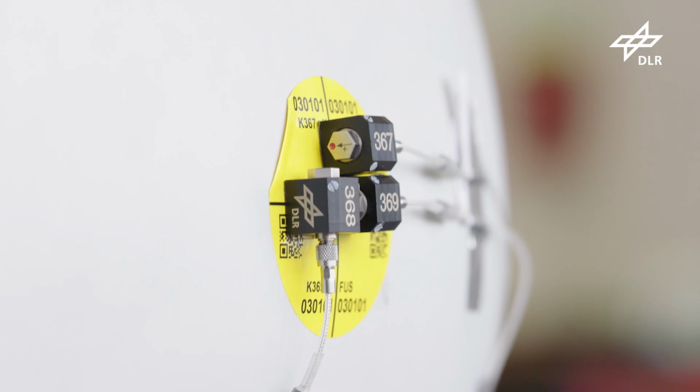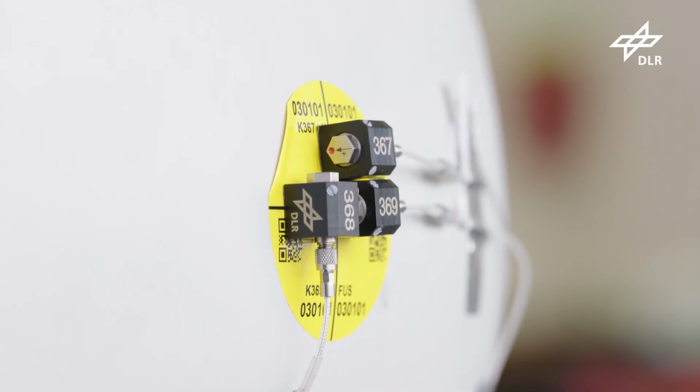And this allows us to create a so-called mapping where we can say certain input forces result in certain responses, and this has a physical meaning to keep the aircraft safe.